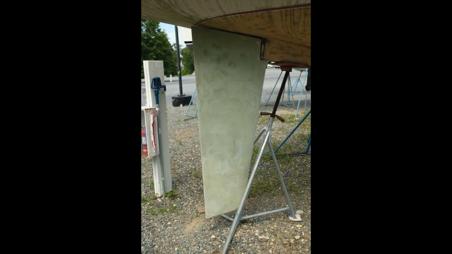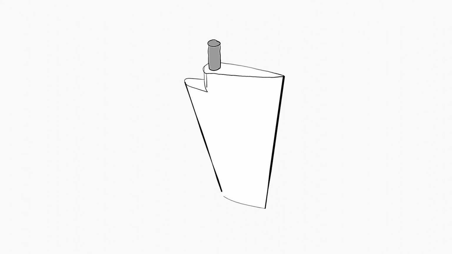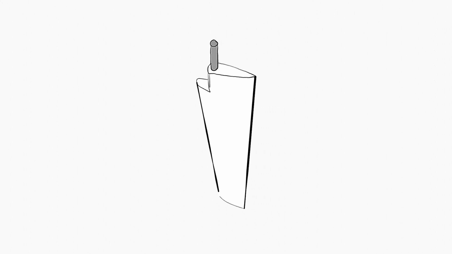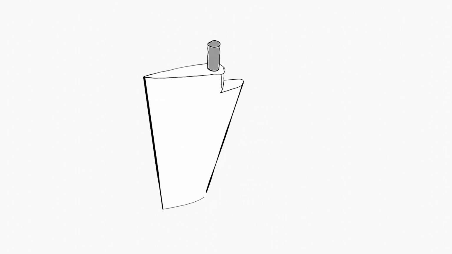Once the anti-fouling was removed, something odd came to light. While the port side of the rudder showed no damage, the starboard side presented extensive cracks. This suggested some fundamental design problem. Let's start this story by first looking at why the rudder failed.